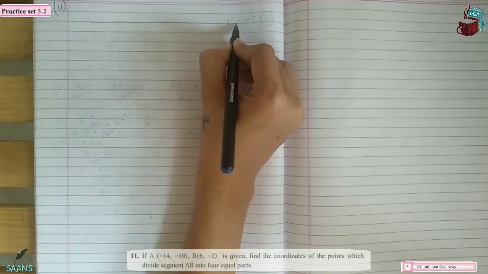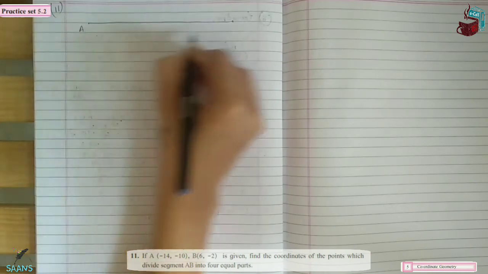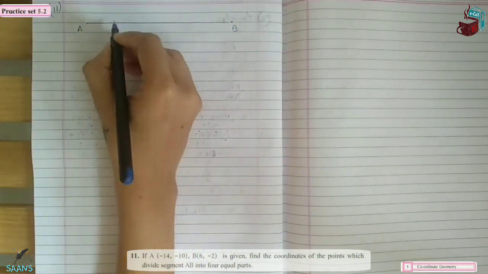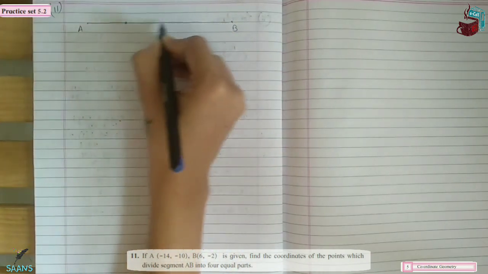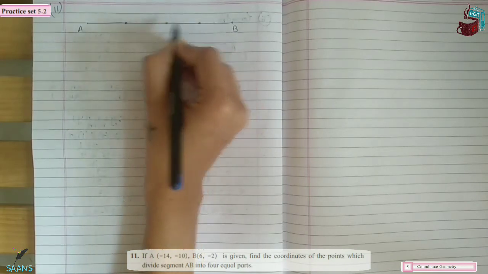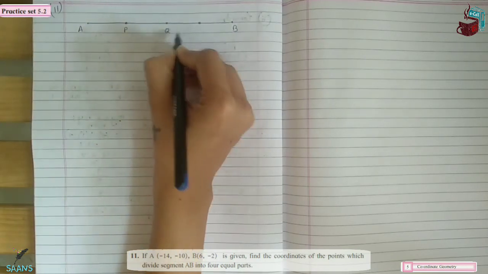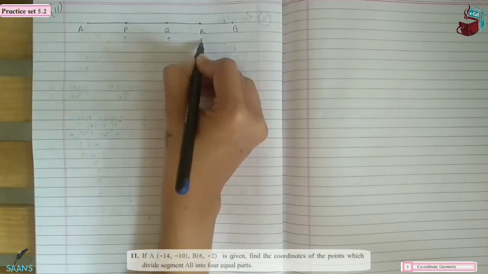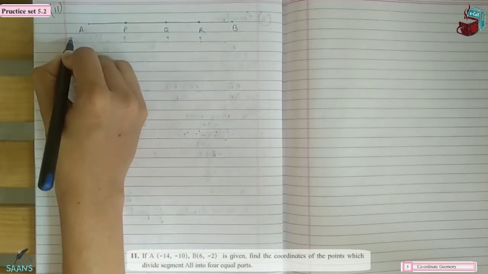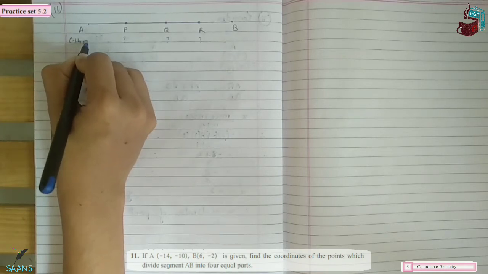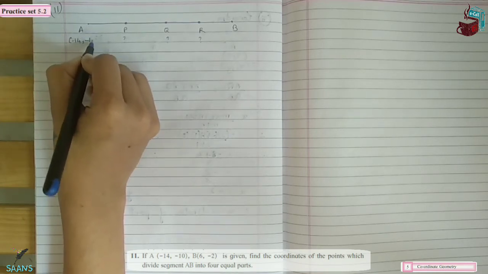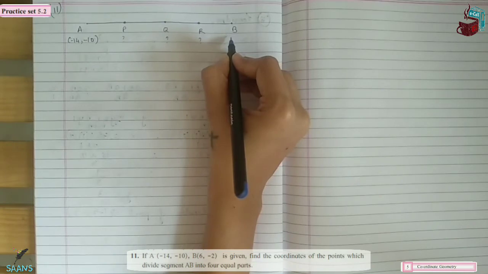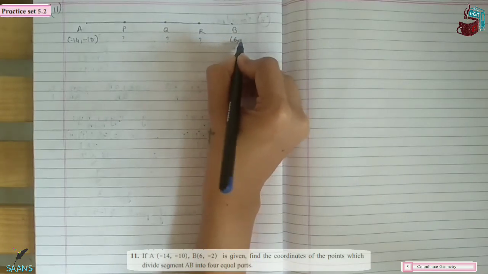AB is going to be divided into equal parts. So I will have 1, 2 and 3 points. Suppose these are P, Q and R. I have to find all the 3. A is given as minus 14 comma minus 10 and B is given as 6 comma minus 2.